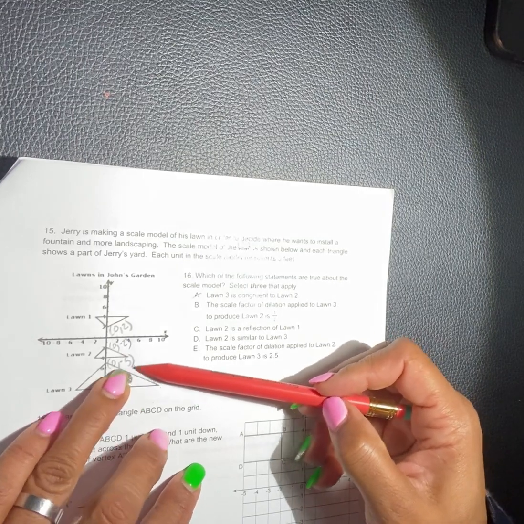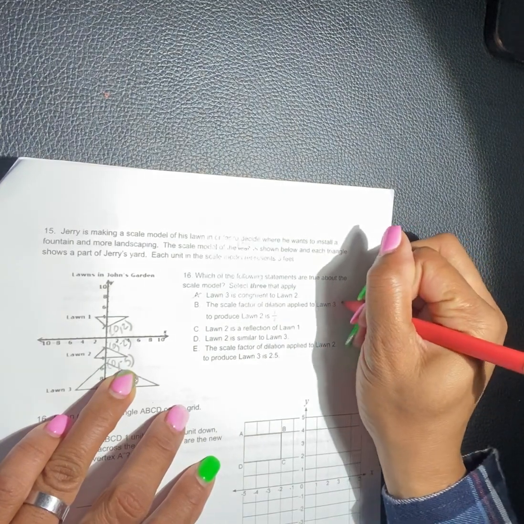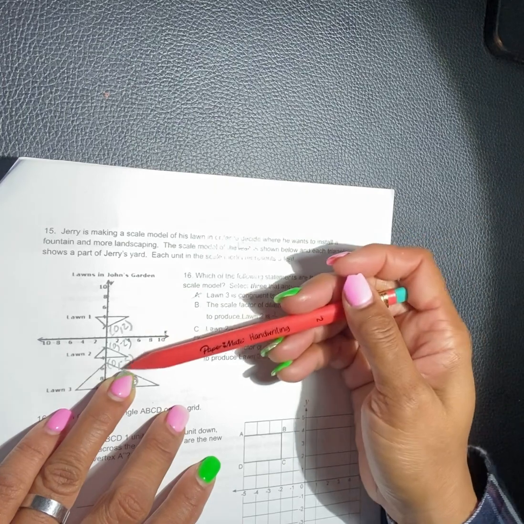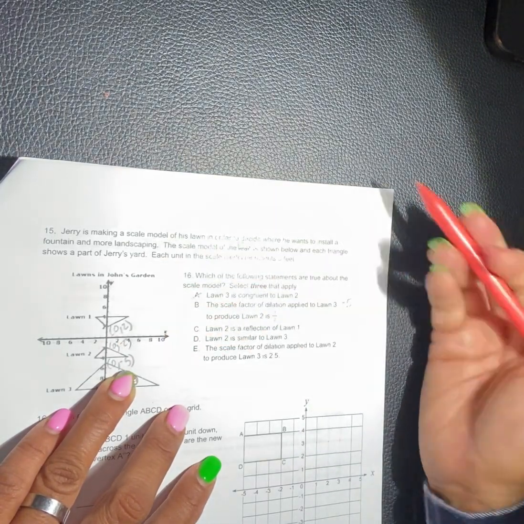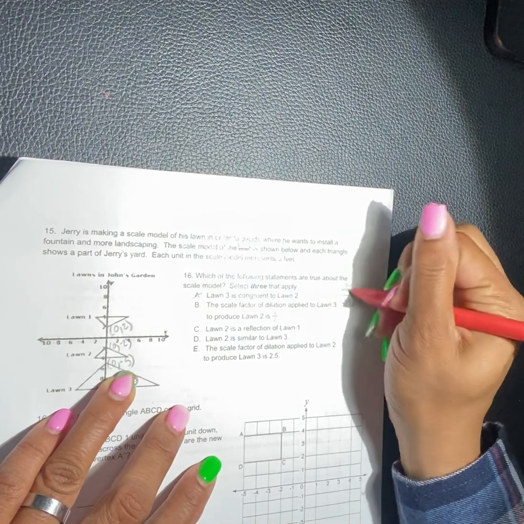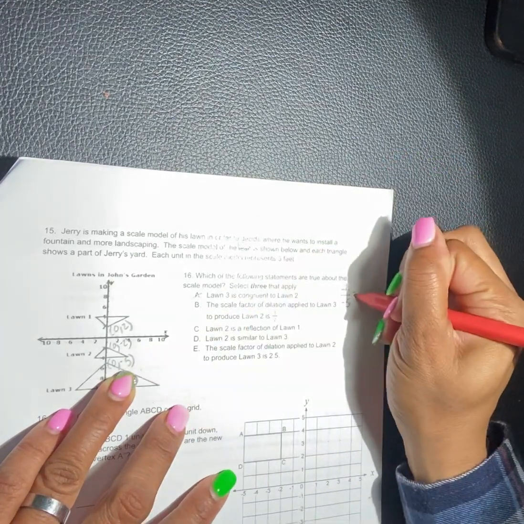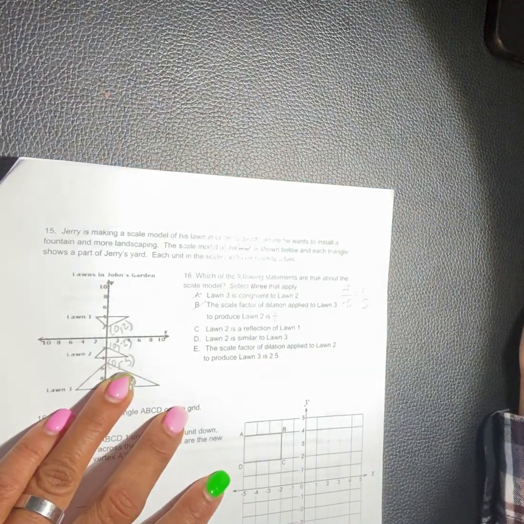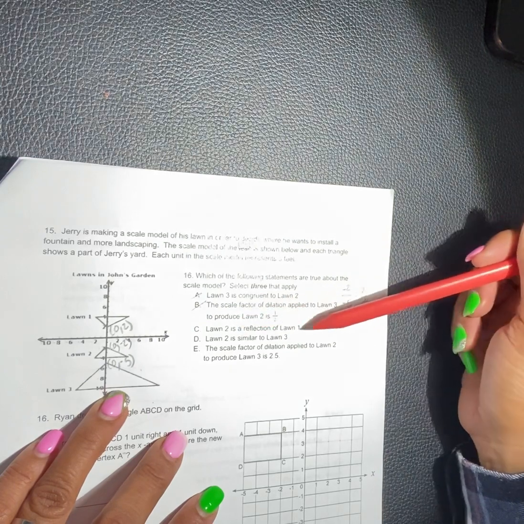We use the y coordinate -5 as my pre-image. It says to produce lawn 2, which is my image. So that's image divided by the pre-image, which gives me 2/5, not 1/2. Not correct.